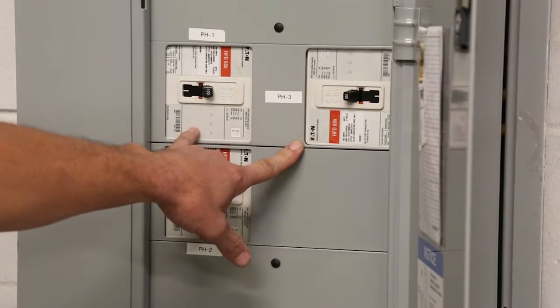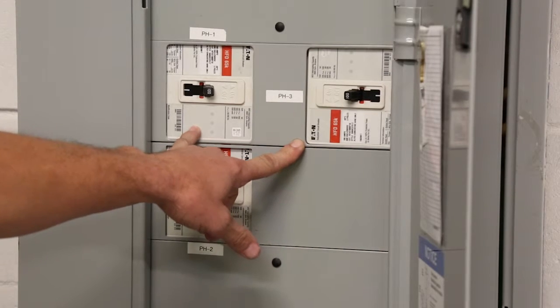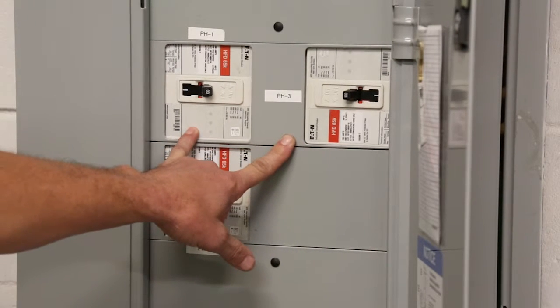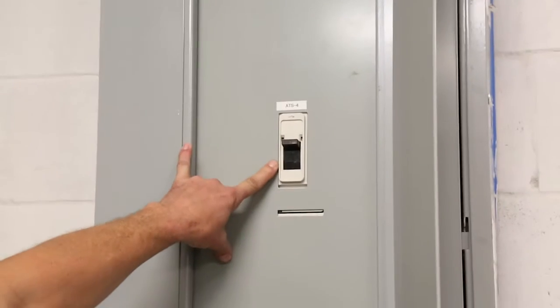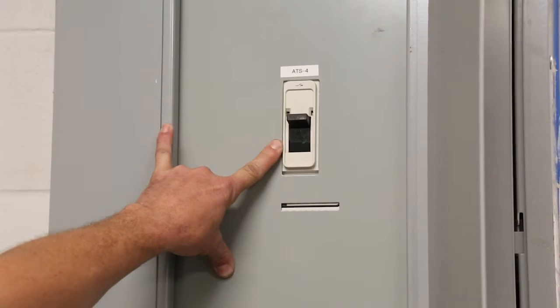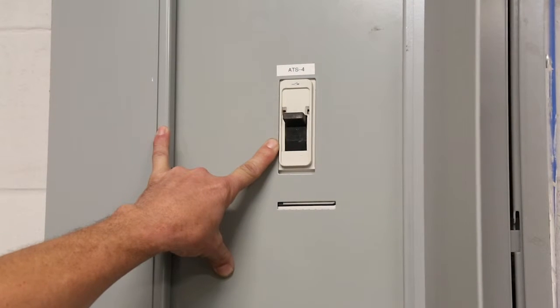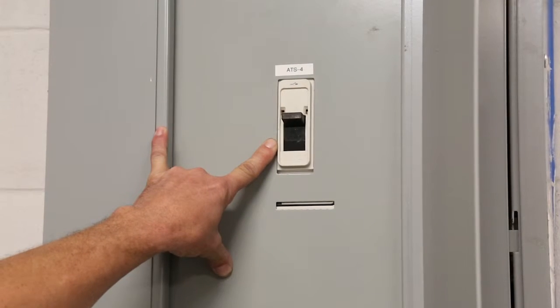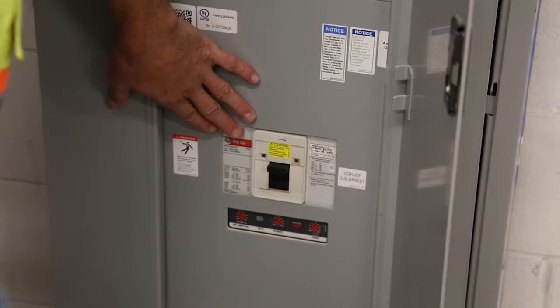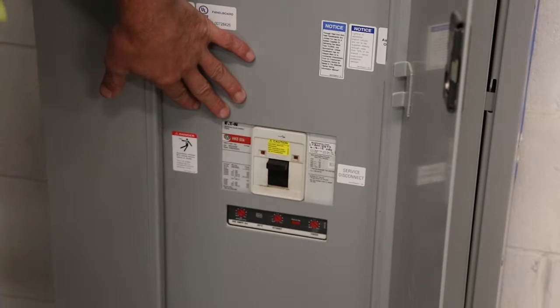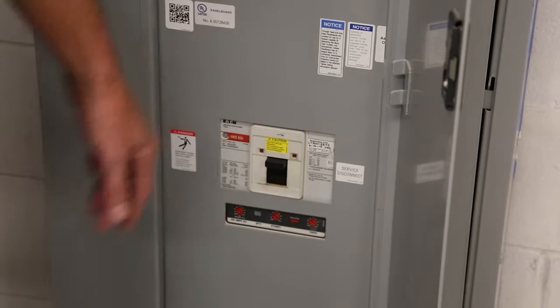These breakers will feed 277/480 volts out to a transformer. Then on the other side of it you'll have your 120/208. This breaker up here is ATS4. ATS4's primary function is all the lighting throughout the parking garage, from level 50 up to level 5. This is your main breaker coming from the transformer yard.